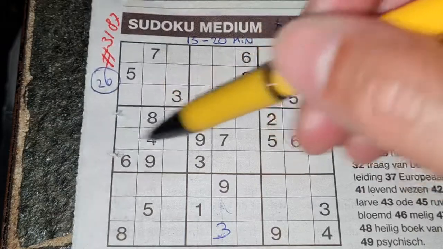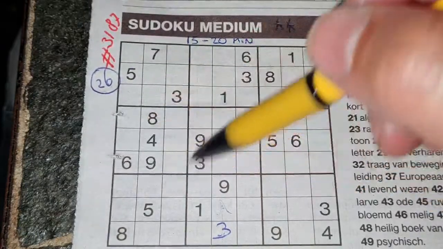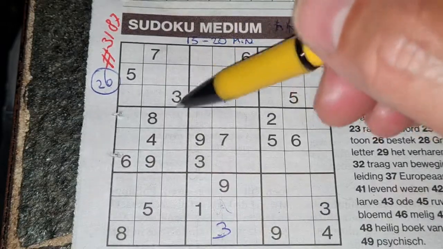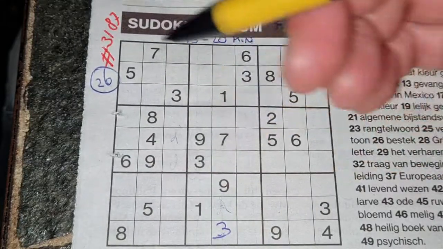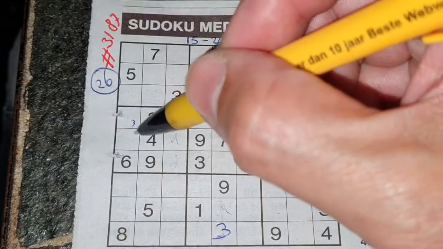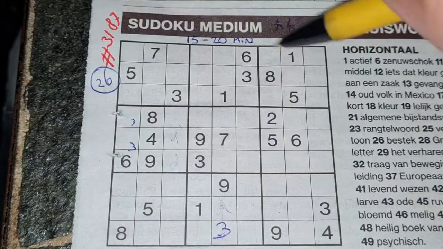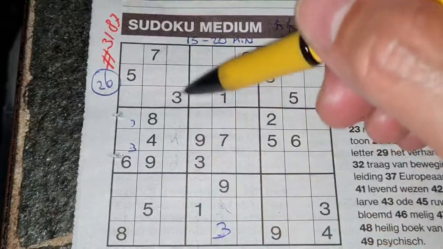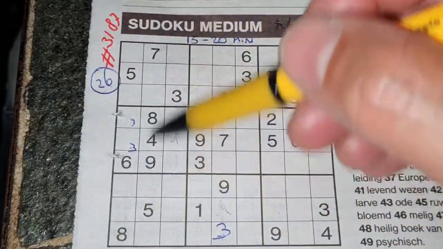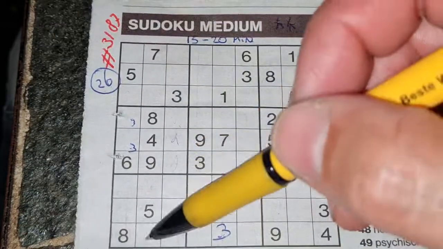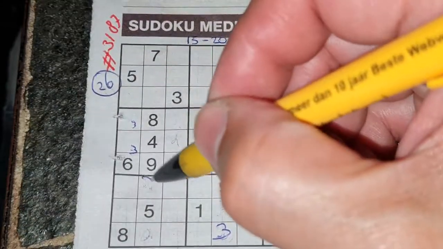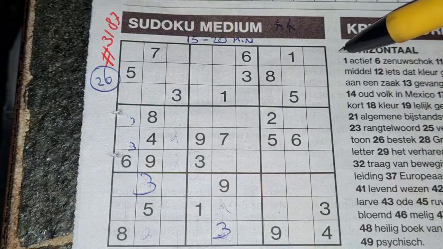Then 1, 2, 3, 4, 5 missing numbers in this big square. One of the missing numbers is 3. We see here 3, no 3 in these 3 boxes. So the 3 could be here, could be there. So we have a 3 in one of those 2 boxes in the first column, 3 in the third column, so in the column between the second column. The only 2 places for the 3 should be here or there. We see there 3, no 3 there, 3 should be there.